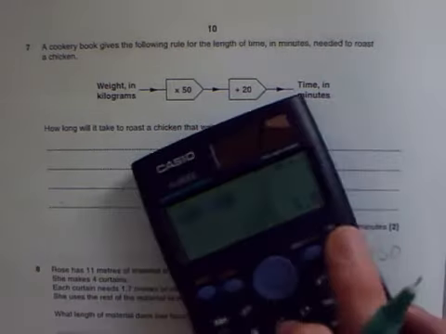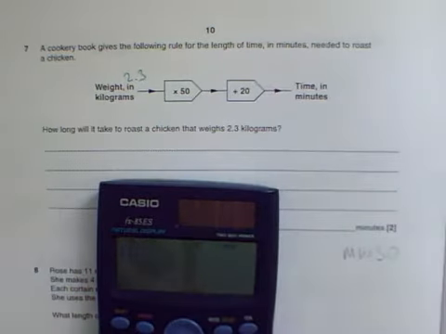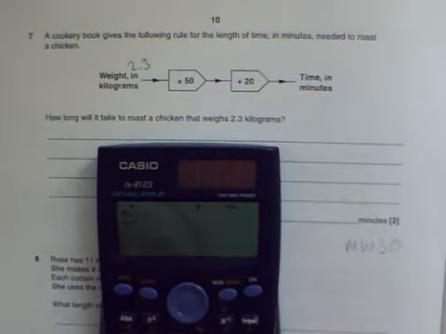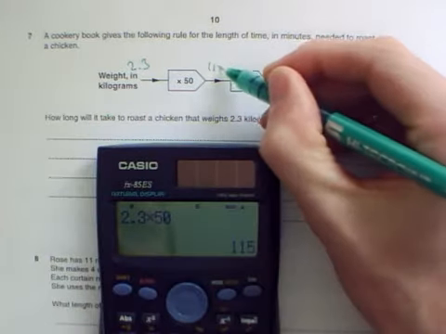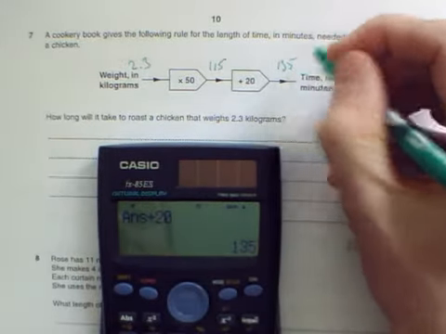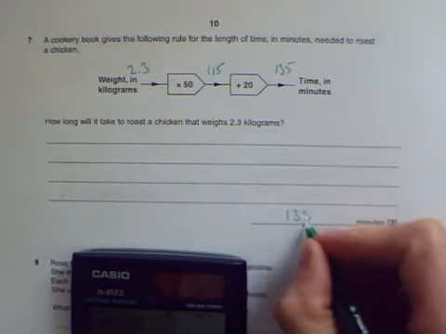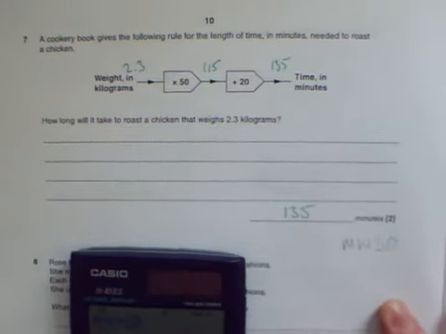Really simple. If I were you, I'd use a bit at the top here. It's 2.3 times by 50 equals 115, and then add the 20 equals 135. So how long will it take, and it's in minutes, so do we need to convert into hours? 135 minutes.